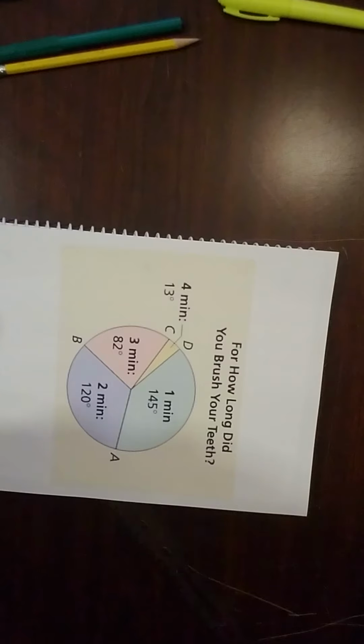In geometry, we know that a circle has 360 degrees. And so we can see what part of 360 degrees are taken up in this chart. So the chart is about how long people brush their teeth. And the nice thing about a pie chart is we can see that the majority of the people are brushing their teeth for 145 to 120 degrees. That's not giving me minutes. It's not giving me percentages.